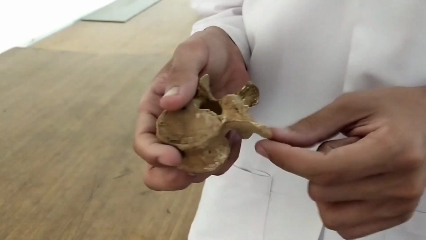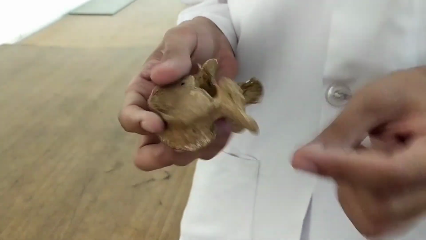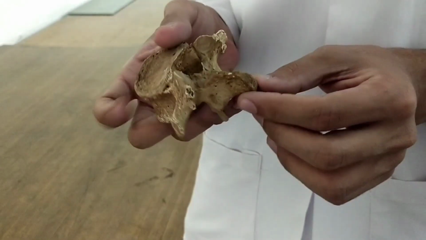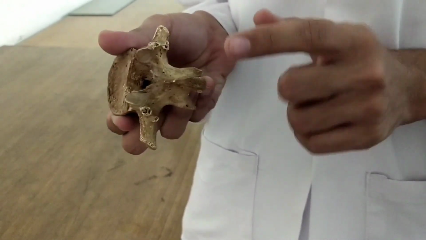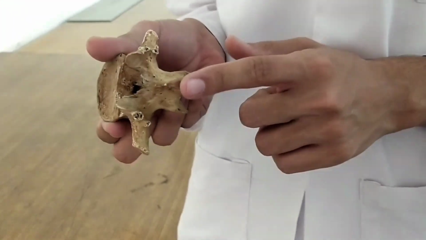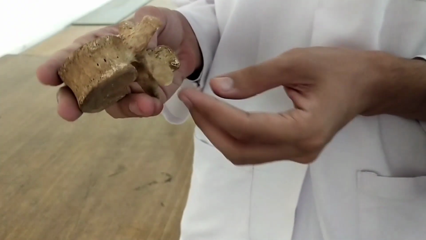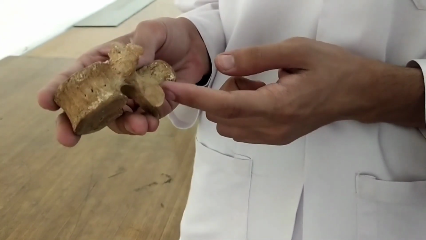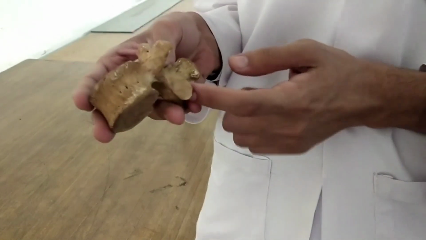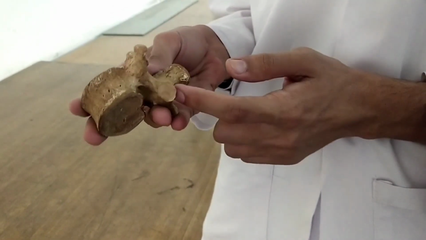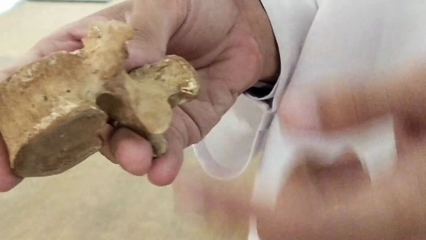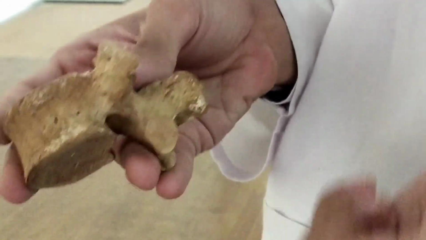The structures which are related to these processes, first of all, the spine. The spine gives attachment to the posterior layer of the lumbar fascia, and there are two ligaments. One is the interspinous and one is the supraspinous ligament. Between the two spines, this is the inferior border of the first spine, and there will be the superior border of the lower spine.